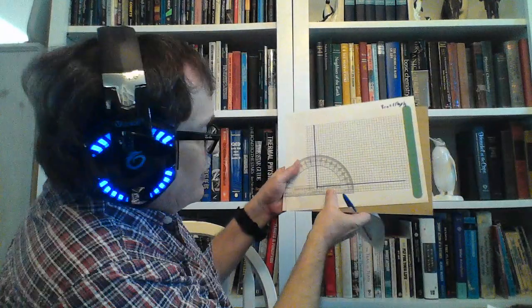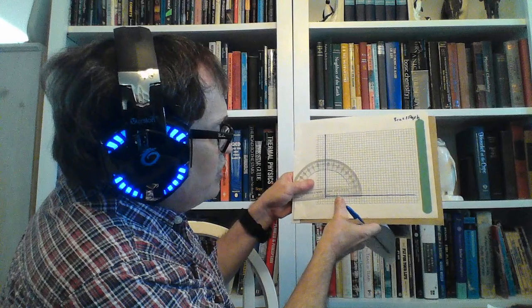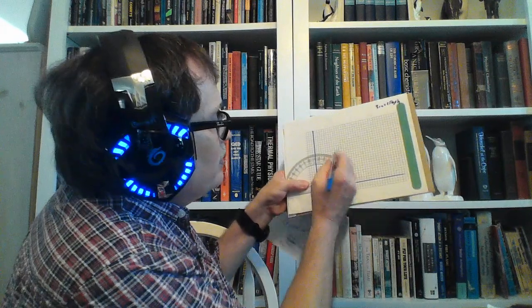It's to the northeast, so rather than just drawing generically to the northeast, I use the protractor and mark 45 degrees. I lay this down and mark 45 degrees to make this as accurate as possible.